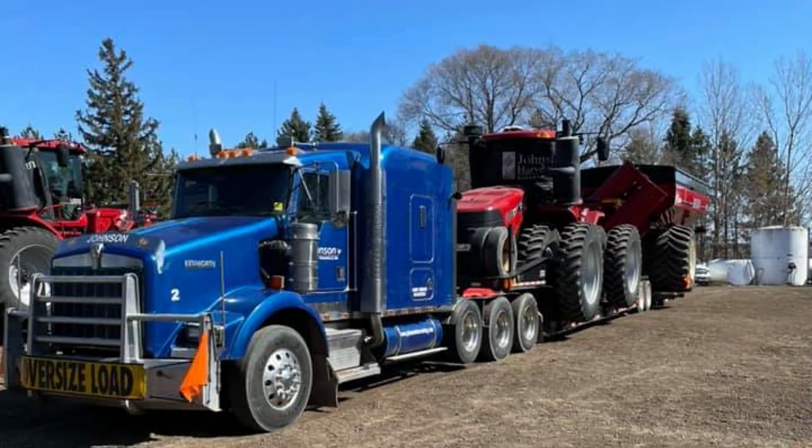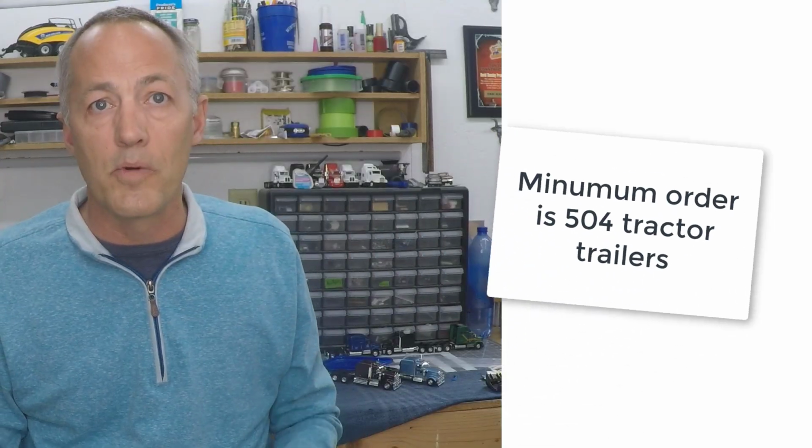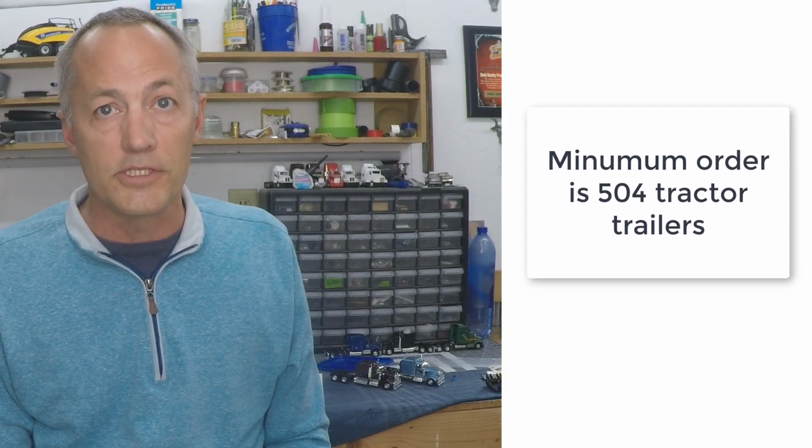Leading me into the next step, the company run. This is different. For example, I did a company run for Johnson Harvesting. I had to ask Johnson Harvesting for permission to use their name, their branding, all that stuff. And then they had to sign a document giving me permission to use all of that, their copyrighted artwork and their name. The minimum order for a run is 504 units.